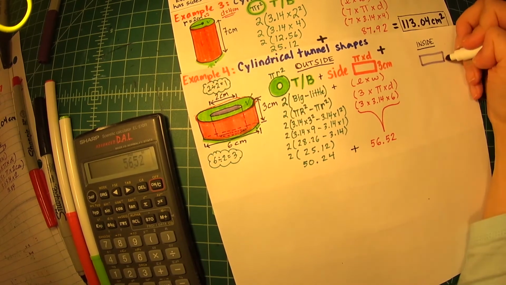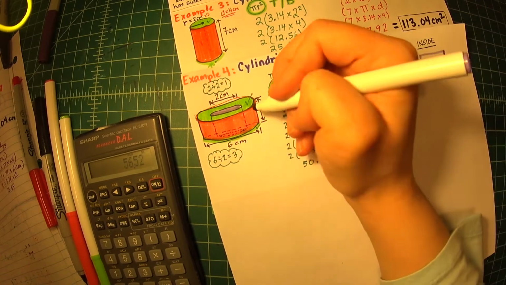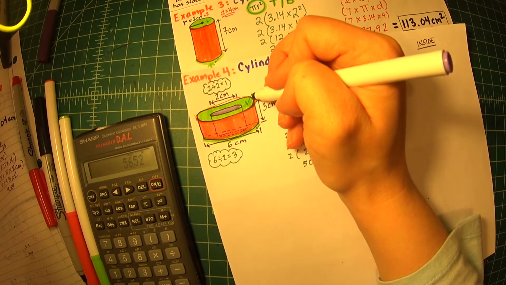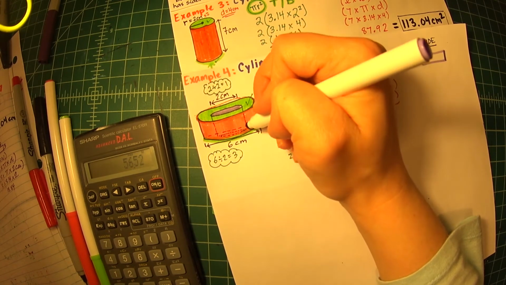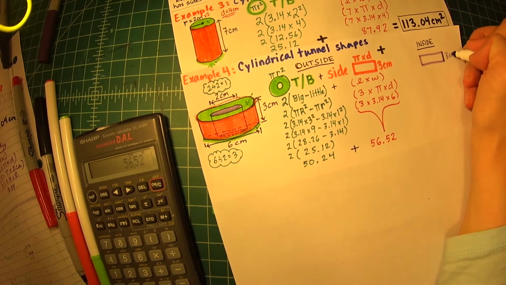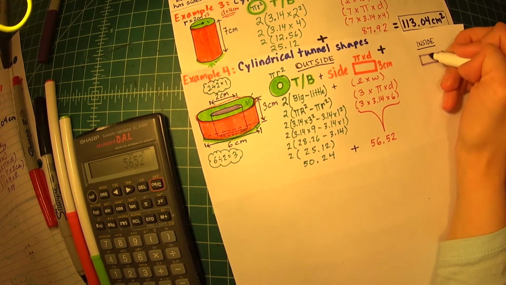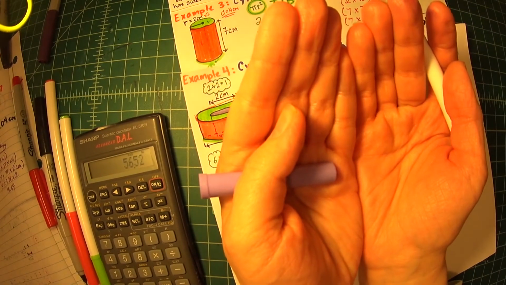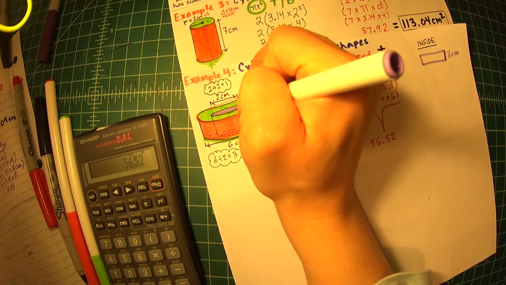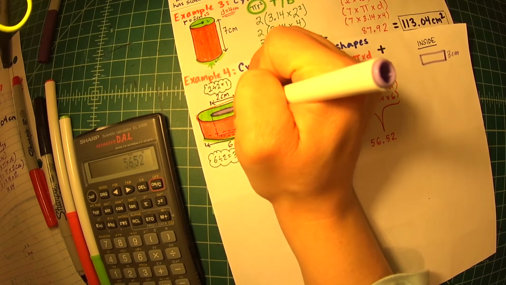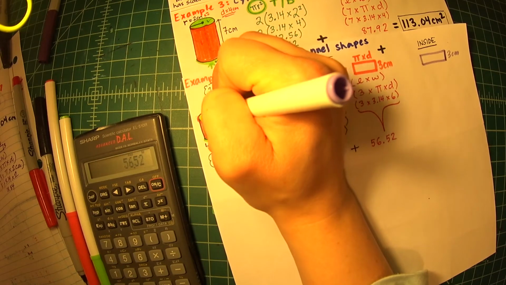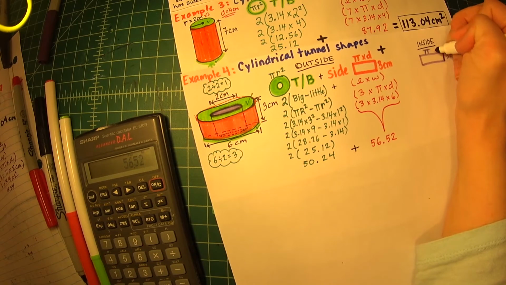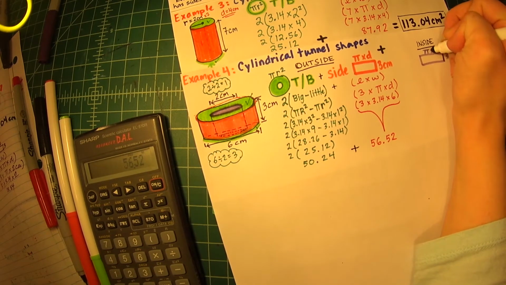So the length of that is still the length of the cylinder. So this cylinder is 3 centimeters long. Tunnel runs all the way through, so that's also 3 centimeters right there. And the width of it is the part that wraps around the circle. So the part that wraps around, in this case, the little circle right here. This circumference right here becomes the width of it. So again, I'm going to be using pi times diameter to find the circumference.